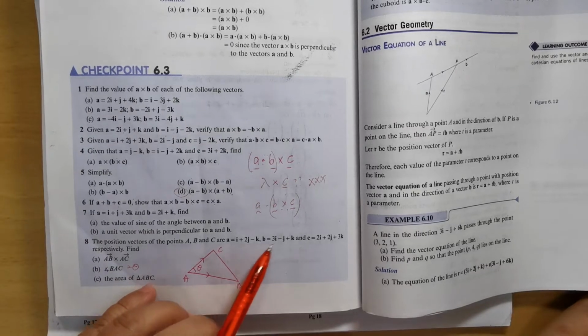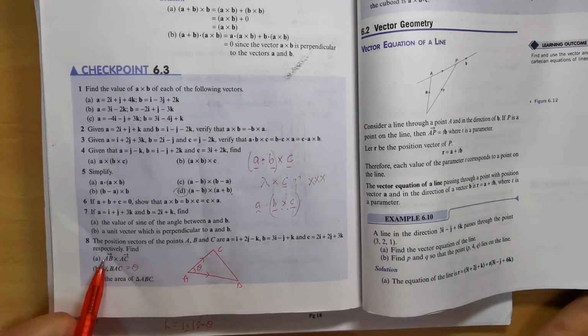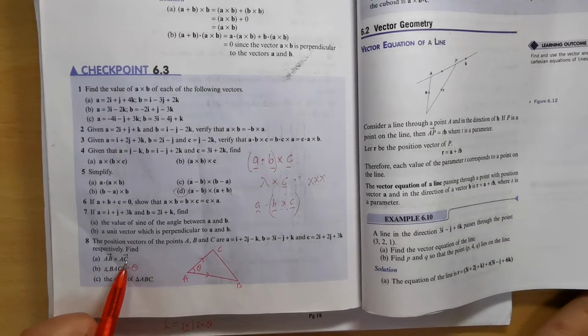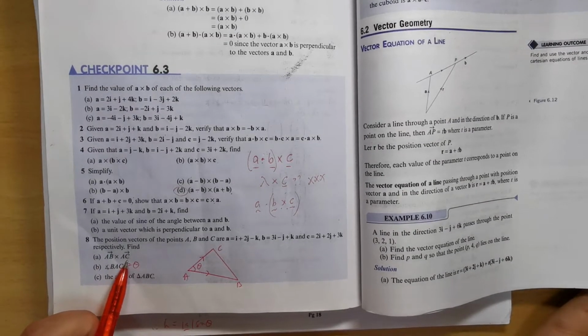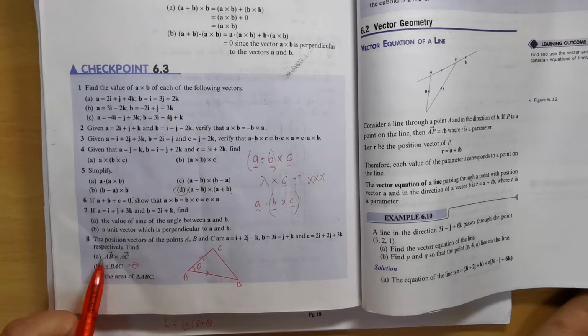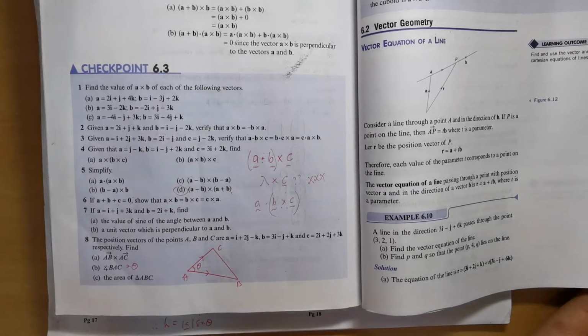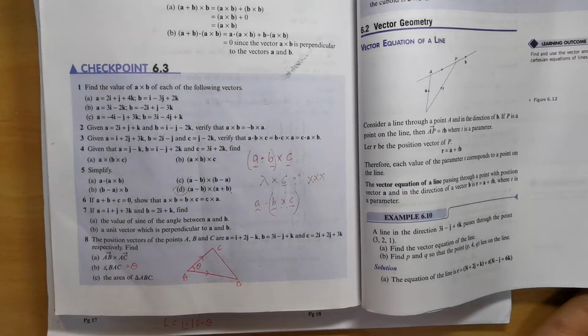Since you already have OA, OB, OC, you can find AB. Remember the position vector? AB is OB minus OA. Then you can find AC, which is OC minus OA. Then you find the cross product, and from the cross product, you can find the angle, as we mentioned just now.